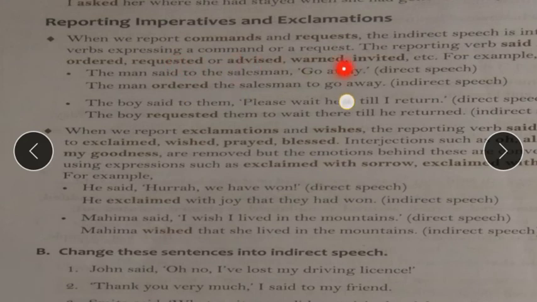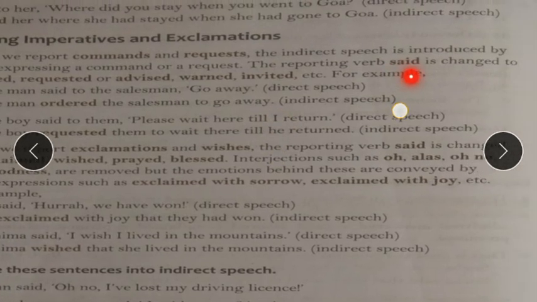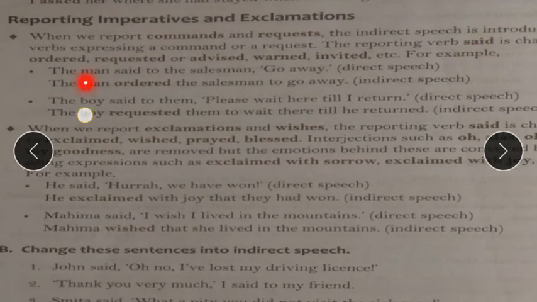When the reported speech shows that a command or request is there, it means that the sentence is an imperative sentence. The reporting verb said is changed to ordered if an order is there.